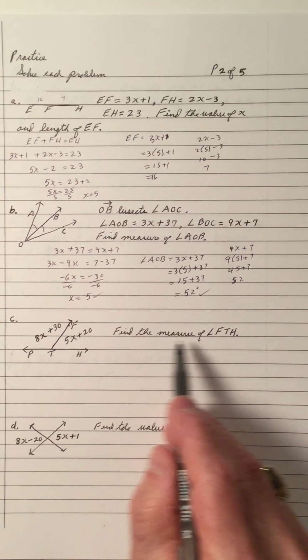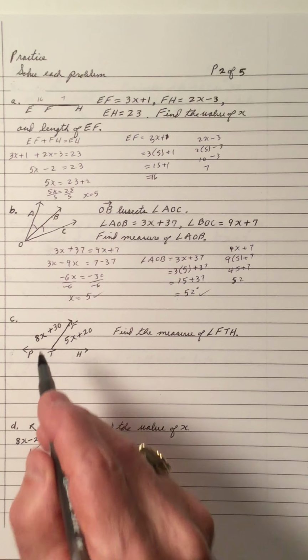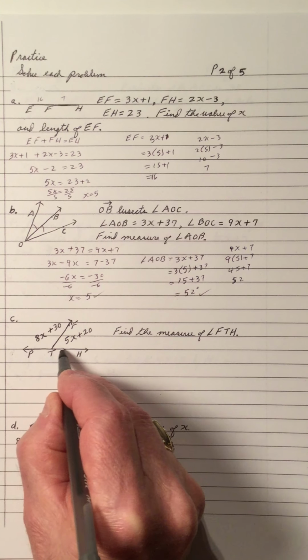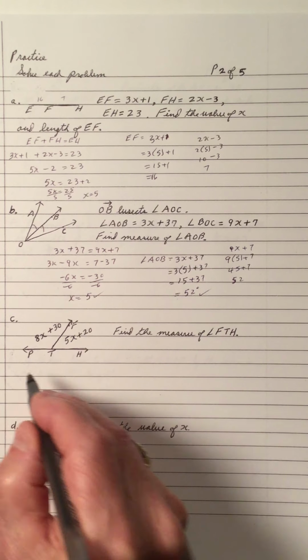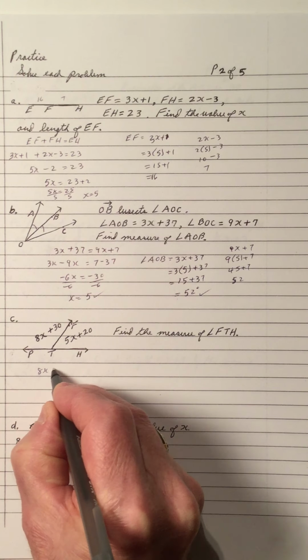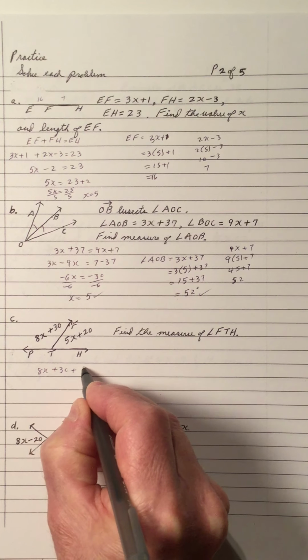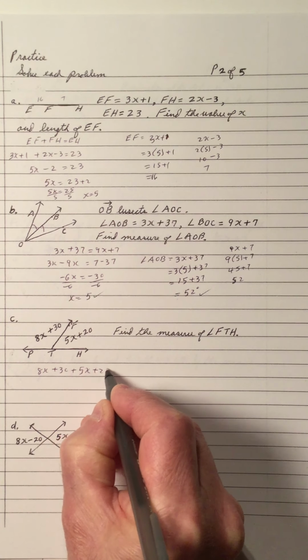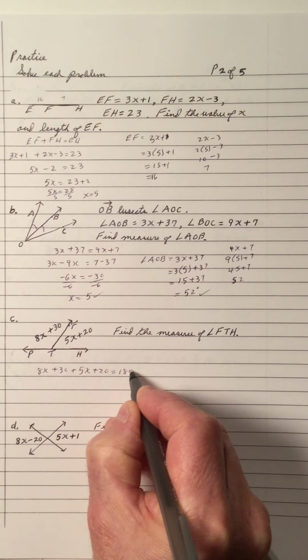C, find the measure of angle FTH. And notice we have a straight angle. That's 180 degrees. So that means the two of these added together. So 8x plus 30, add on 5x, add on the 20, gives me 180 degrees.